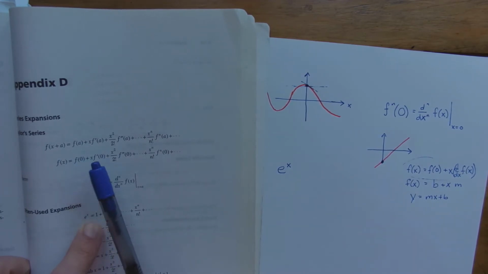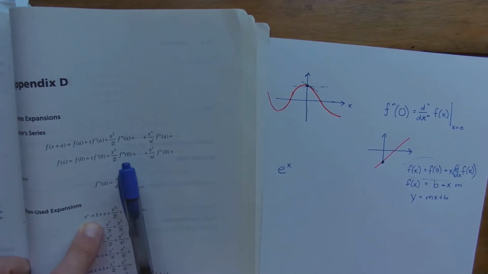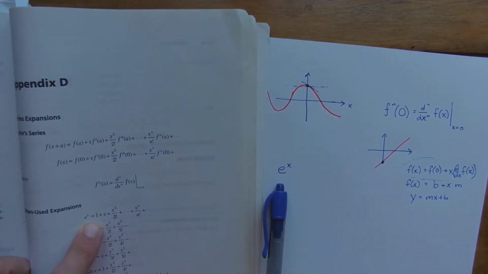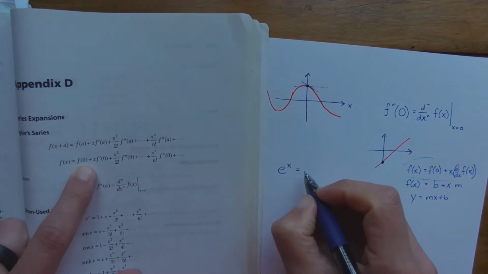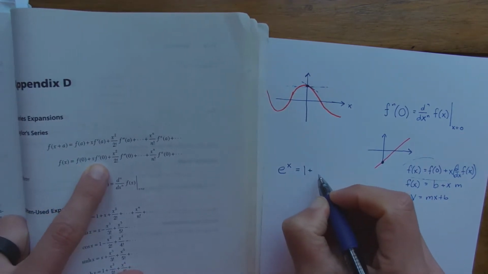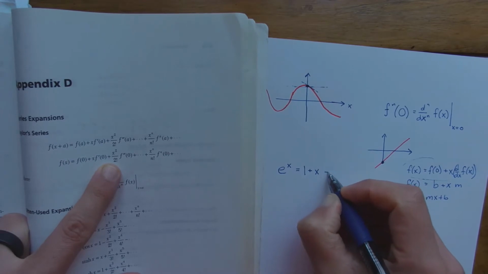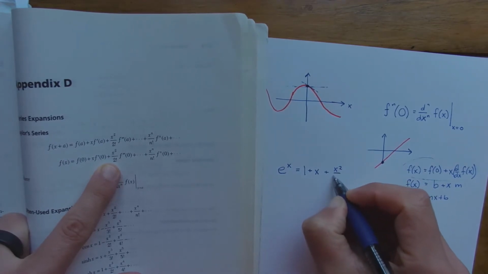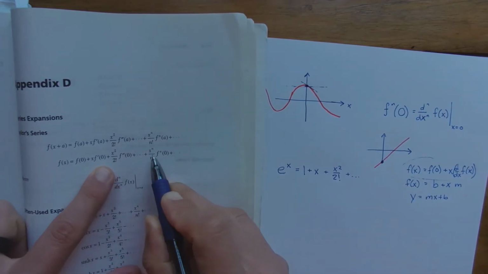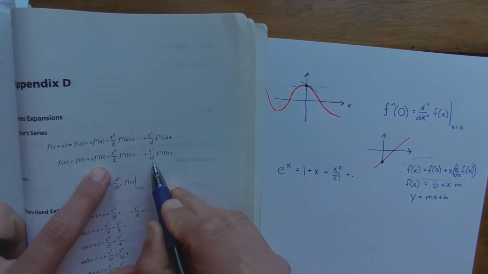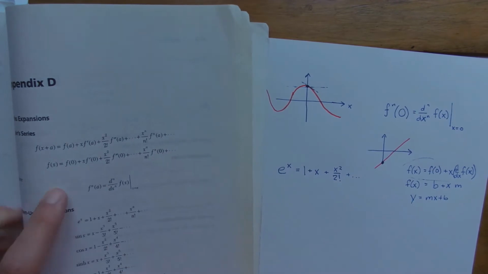So anytime you're taking a derivative here and evaluating it at 0, this is just going to be 1. So then, what we get here, this would just be 1. This would be x times 1. This would be x squared divided by 2 factorial, and so on. And this is x to the nth divided by n factorial, and then we keep going.